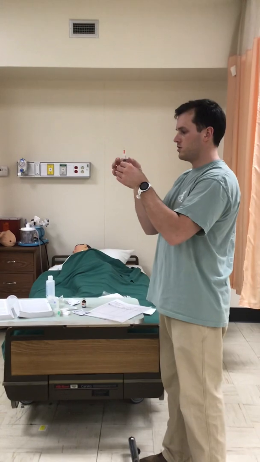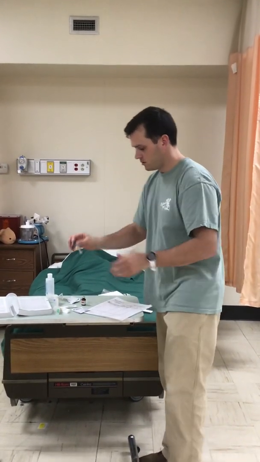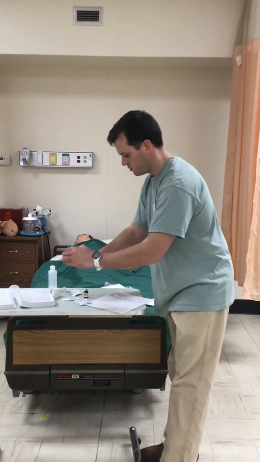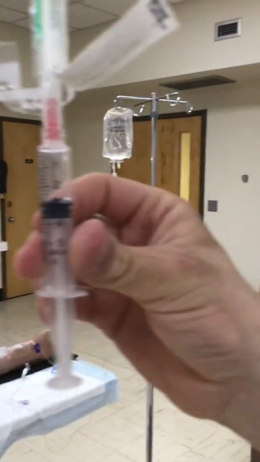Going to make sure that there are no bubbles. I'm going to recap my syringe. And as you can see, that is 3 milliliters.